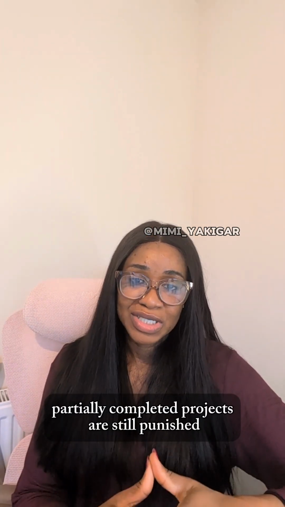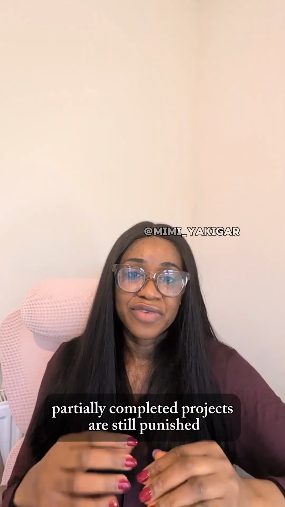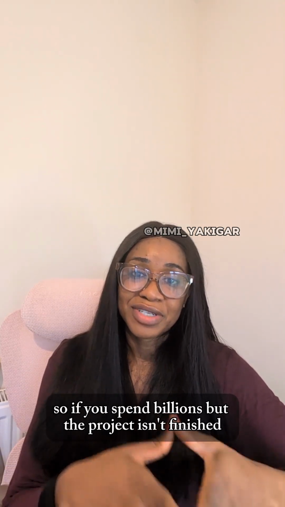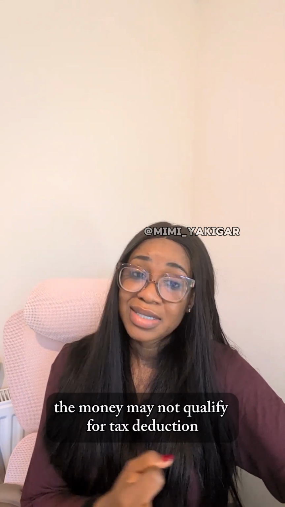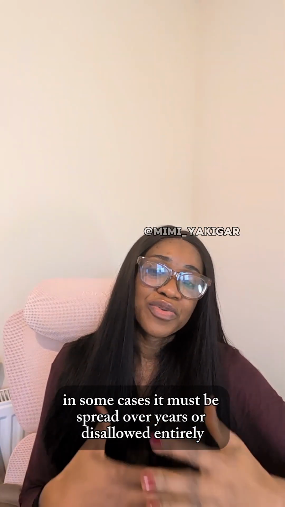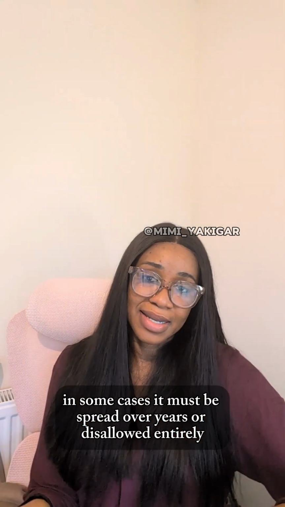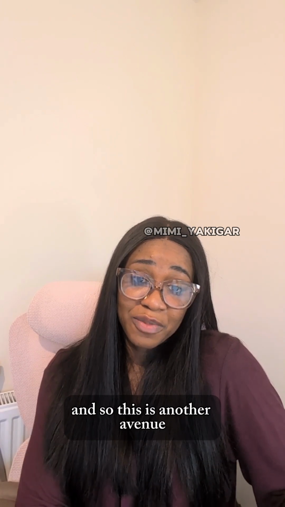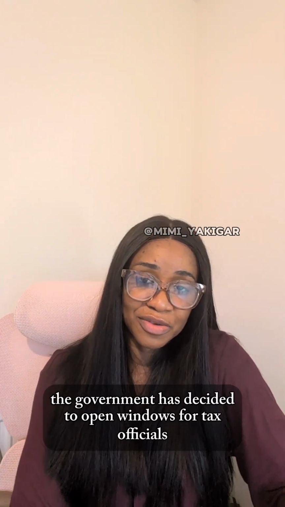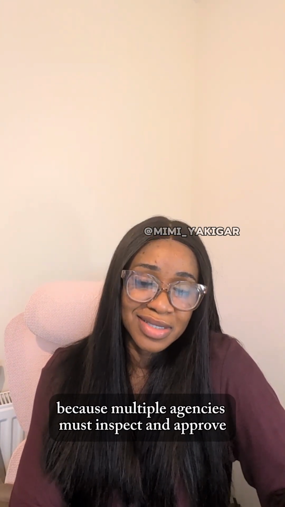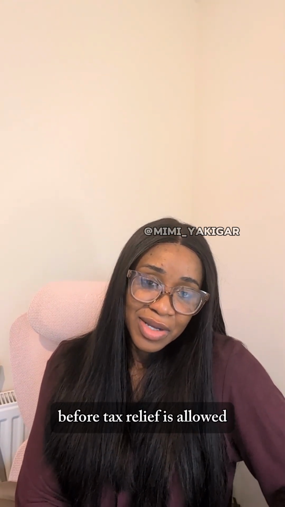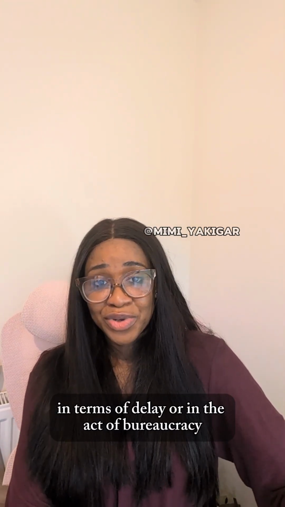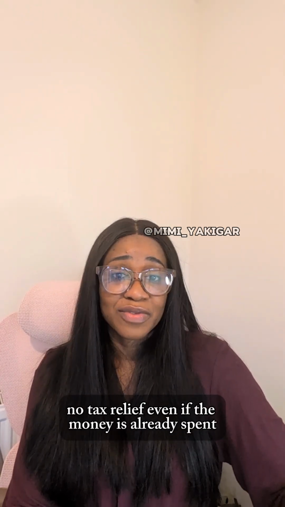Partially completed projects are still punished. So if you spend billions but the project isn't finished, the money may not qualify for tax deduction. In some cases, it must be spread over years or disallowed entirely. And this is another avenue the government has decided to open for tax officials, because multiple agencies must inspect and approve before tax relief is allowed. In the event of delay or bureaucracy, no tax relief, even if the money is already spent. And that is the big problem.